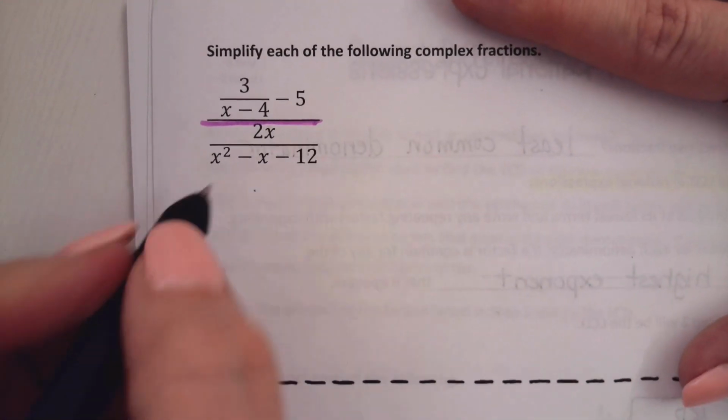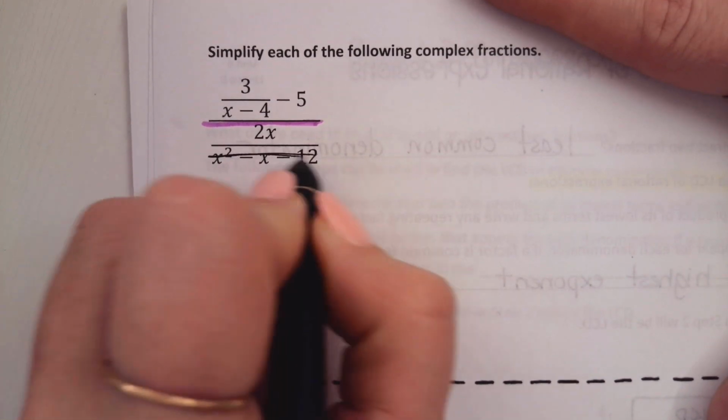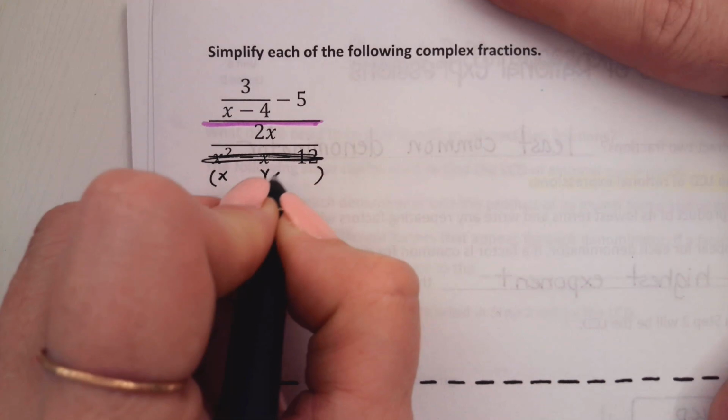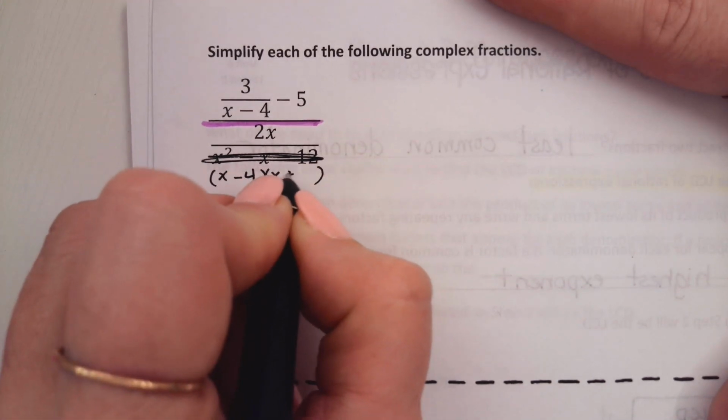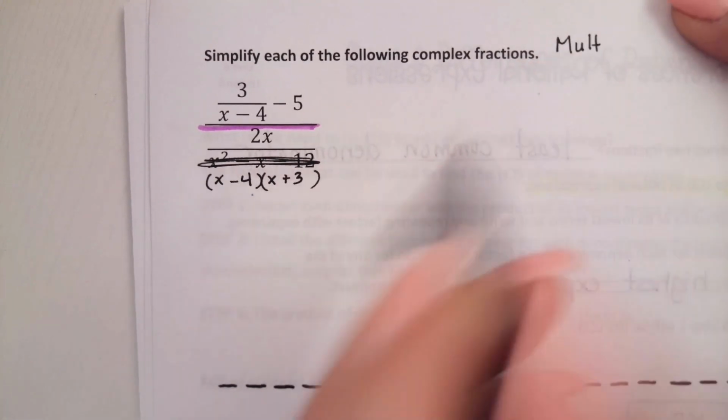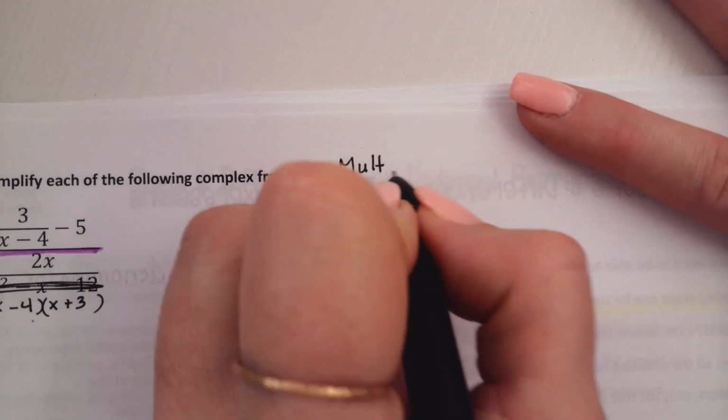Before I write my least common denominator, though, I do want to rewrite this denominator because that one factors. Yep, that would be negative 4 and 3. Negative 4, positive 3. Good. All right. Multiply everything by the least common denominator.